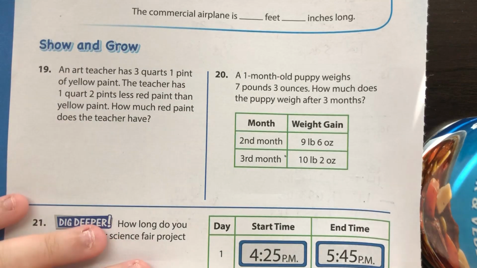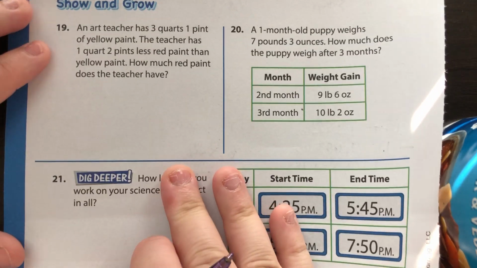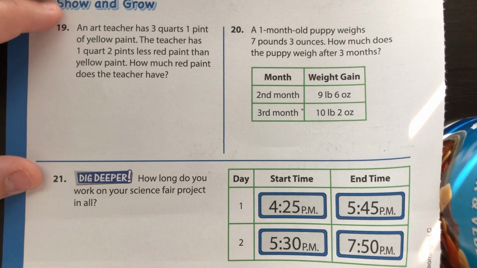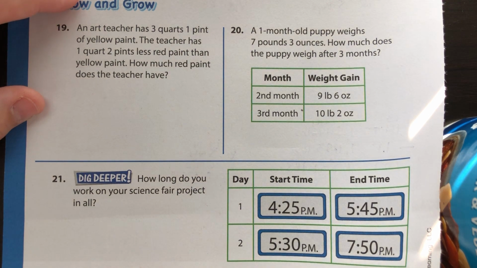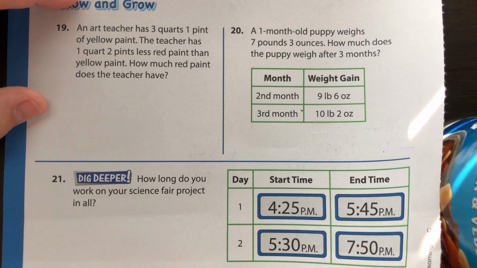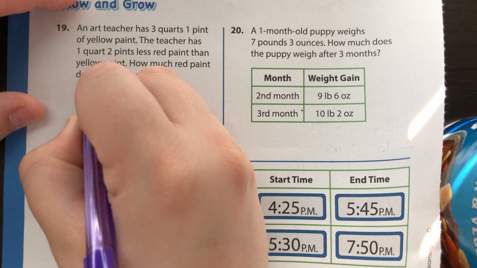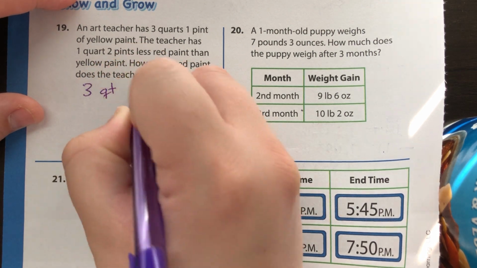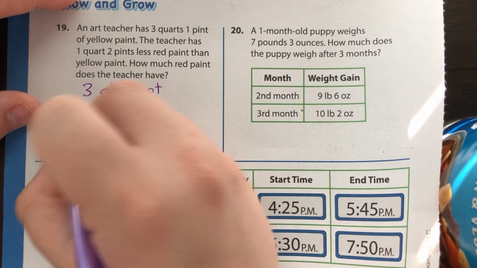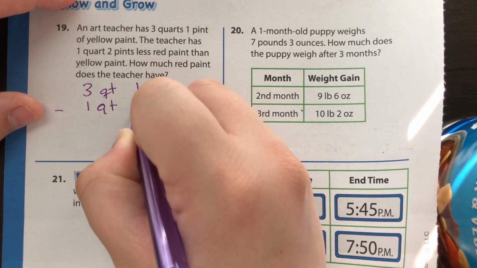Here we go. I'm gonna do some of the ones right here on the bottom for you, okay? An art teacher has 3 quarts and 1 pint of yellow paint. The teacher has 1 quart and 2 pints less red paint than yellow paint. How much red paint does the teacher have? So that means that I need to subtract 3 quarts and 1 pint minus 1 quart and 2 pints.